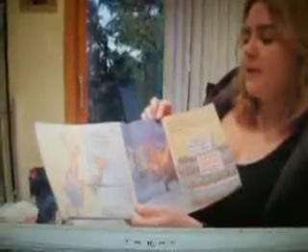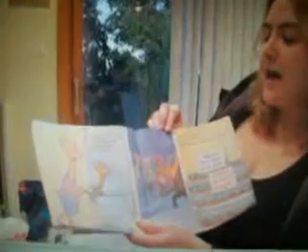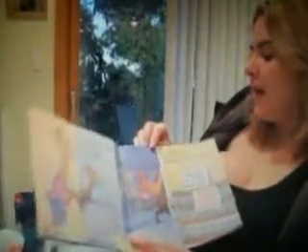Great big buildings, great big signs, lots of aisles, lots of lines. Llama Llama out with Mama shopping at the Shop-O-Rama.